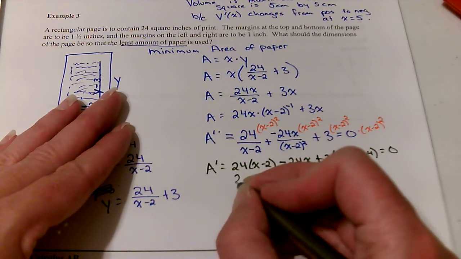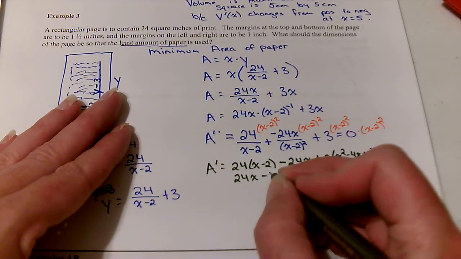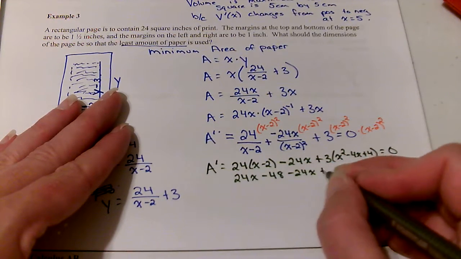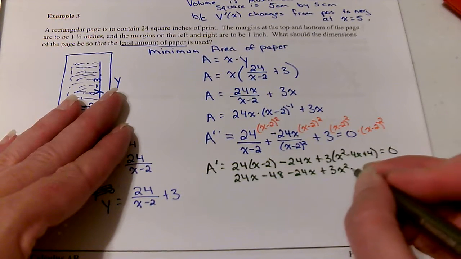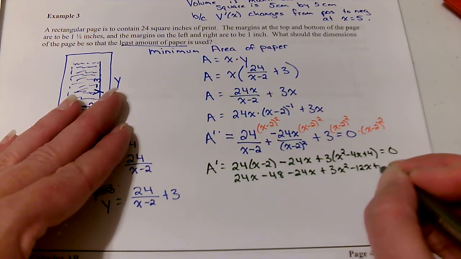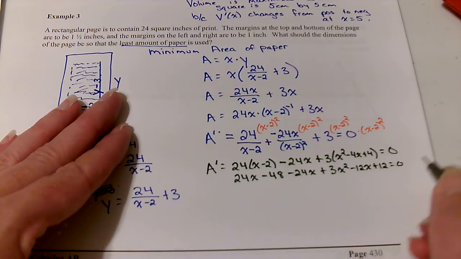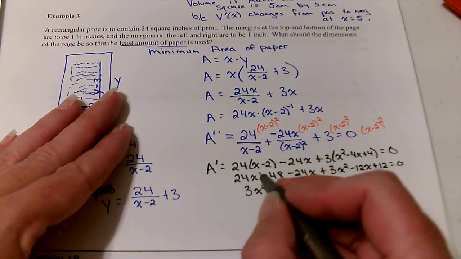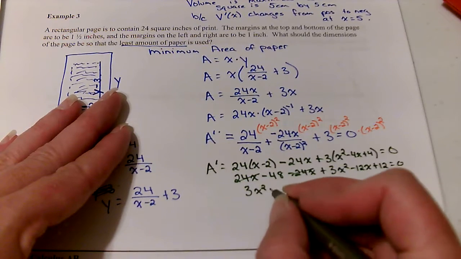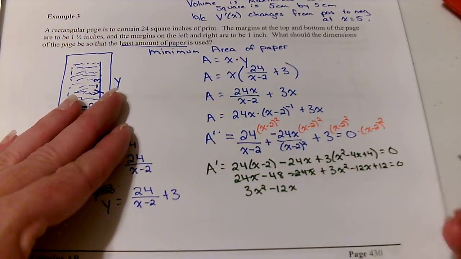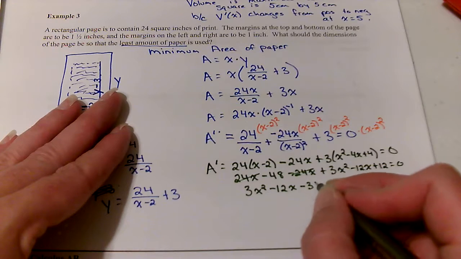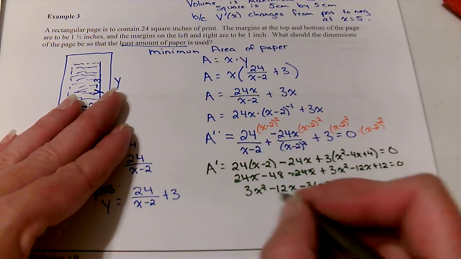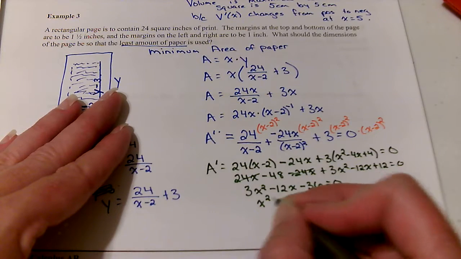Let's pretty this up. 24x minus 48 minus 24x plus 3x squared minus 12x plus 12 equals 0. 3x squared minus 12x minus 36. Divide both sides by 3.